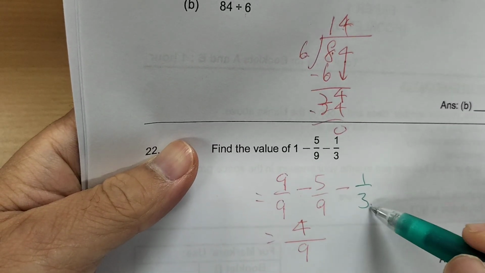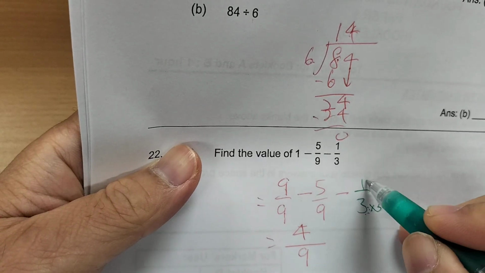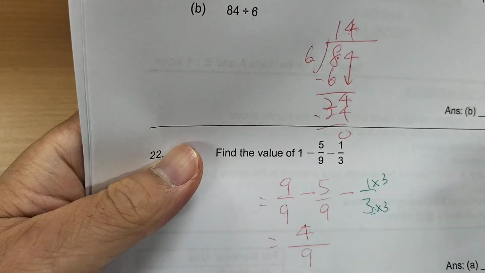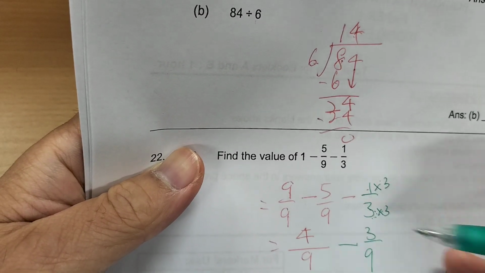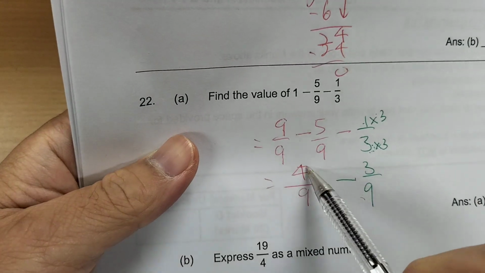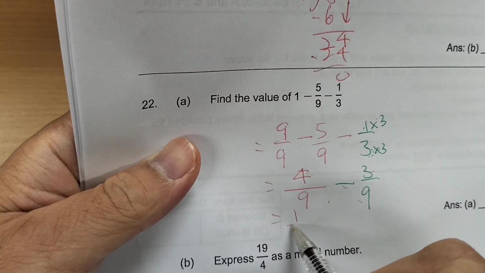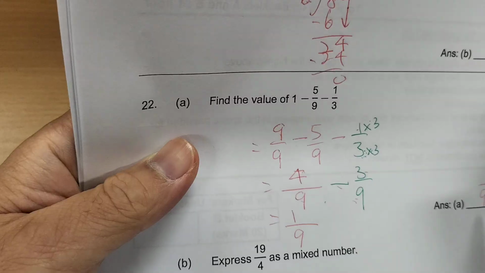But this is 1/3, right? So let's change 3 to a 9. How to change 3 to a 9? Times 3, times 3 on the numerator as well. So here becomes 1 times 3 is 3, 3 times 3 is 9. Now when the denominators are equal, I can subtract. 4 minus 3 will be 1. Denominator no change, 1 over 9. So the answer is 1 over 9.